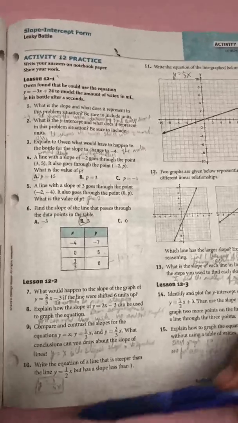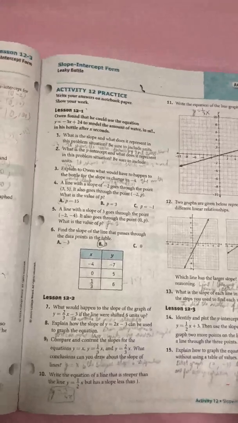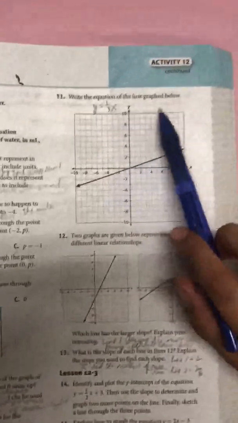So my equation was y equals 3/4 x. Well, you can choose any value between a half and 1, and you can derive an equation. Let's go on to number 11. Number 11 says, write the equation of the line graph below.